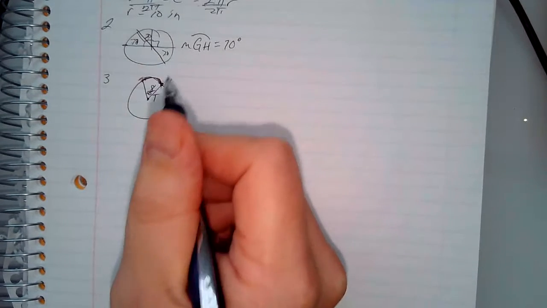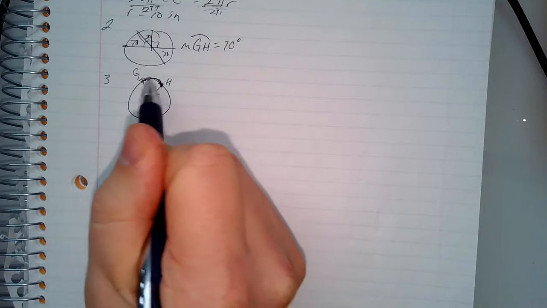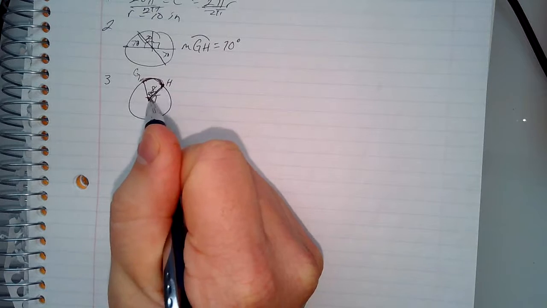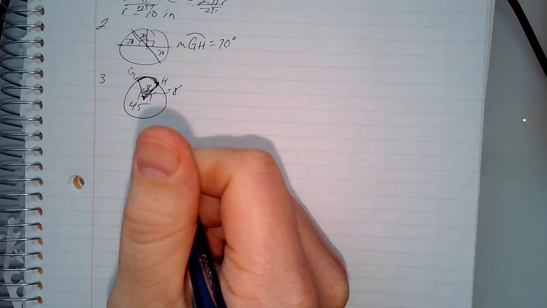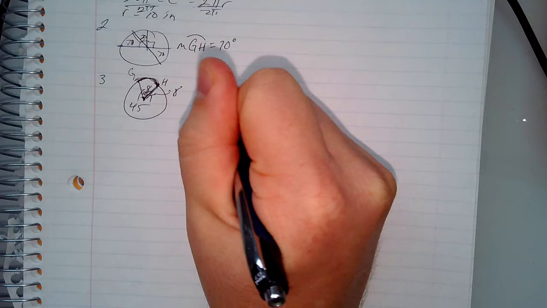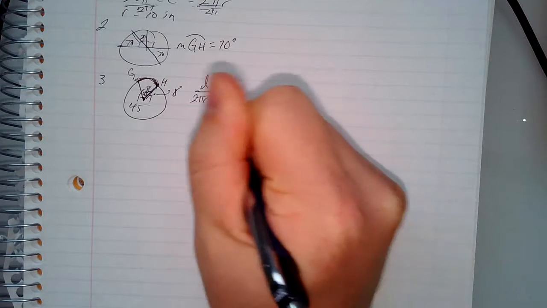Number three is asking you to find the length of arc GH here. We know that this measure is 45 degrees, and we know that this radius is 8, and we're finding to the nearest hundredth. Well, we know that we need to use the equation L over 2 pi r, which is the circumference.